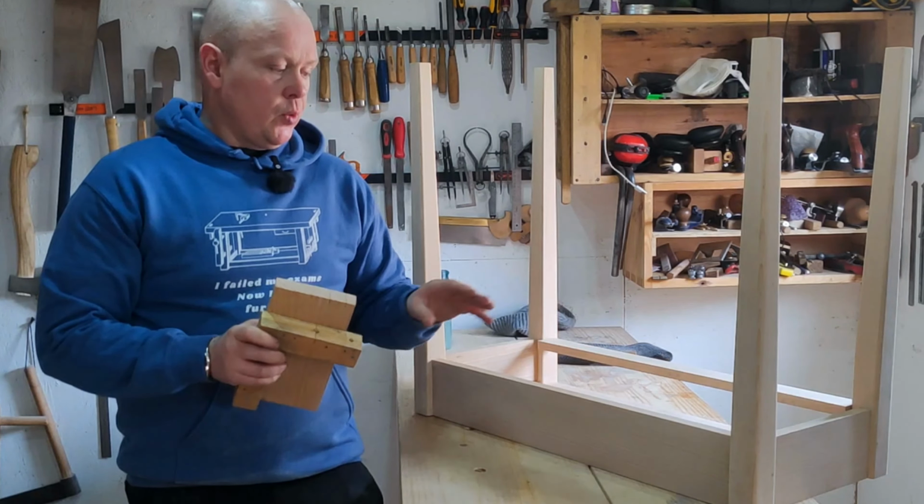I just think it's safer to do that in case the glue should fail. The glue shouldn't fail in these. Also, I have got some draw bores put into them, so I think personally this should be around for a long time. It'll probably outlast me, to be honest.